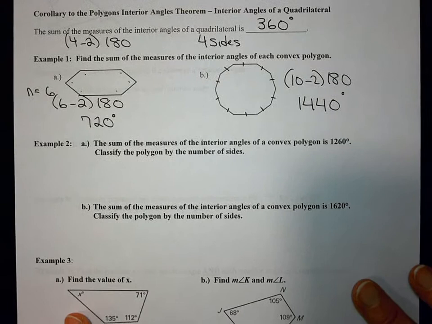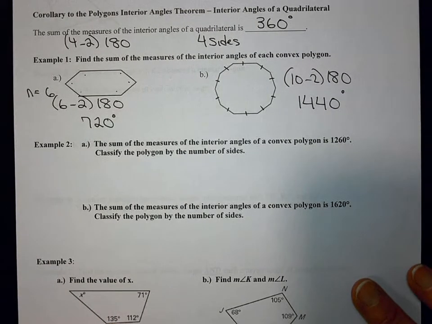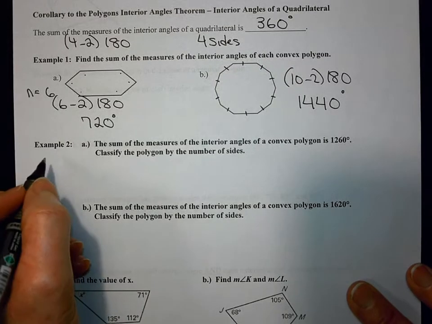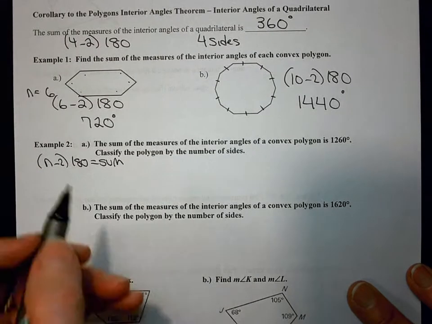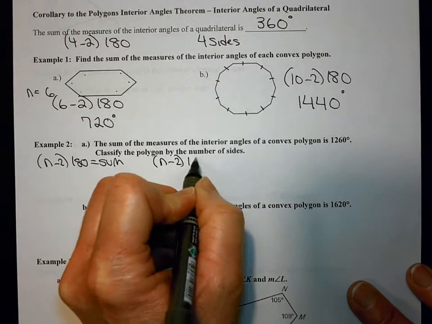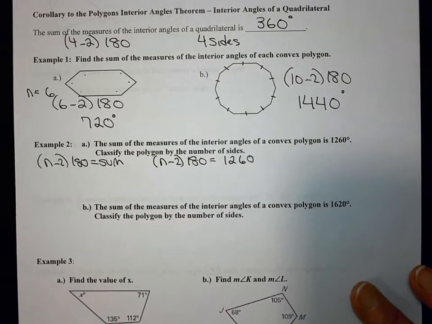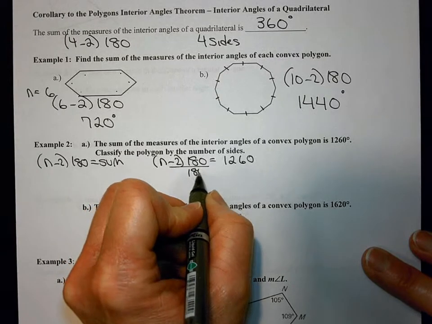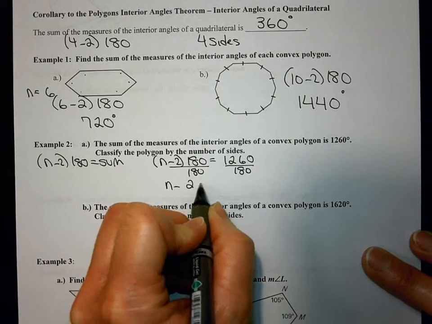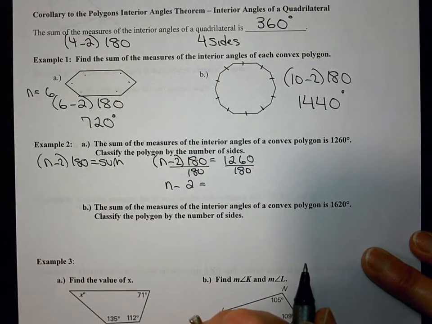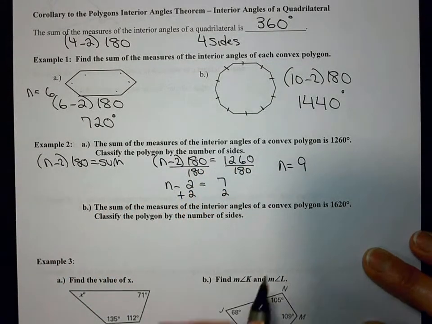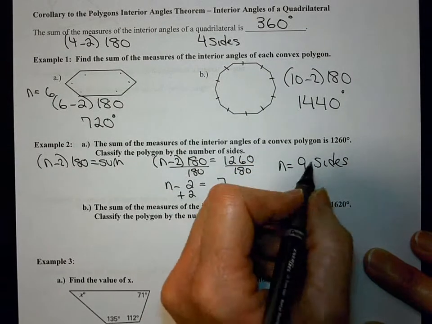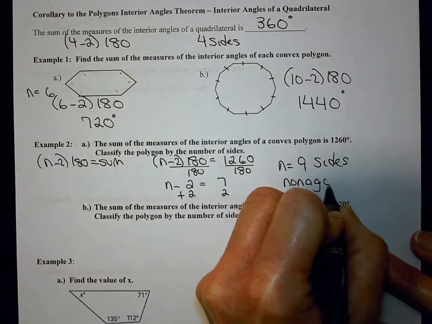Okay, so we have an example using that formula. It says the sum of the measures of the interior angles is already known at 1260. So we're going to classify the polygon by the number of sides. Remember, (n minus 2) times 180 equals the sum, but we already know the sum, so we're going to solve (n minus 2) times 180 equals 1260. The easiest way to solve for n is to divide both sides by 180. So n minus 2 equals 1260 divided by 180, which is 7. We add 2 to both sides. So there are 9 sides and 9 angles, which, if you remember from your quick review, is a nonagon.